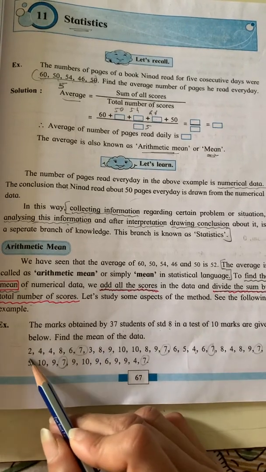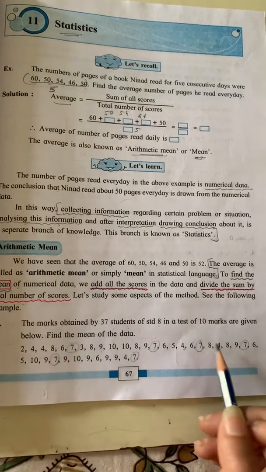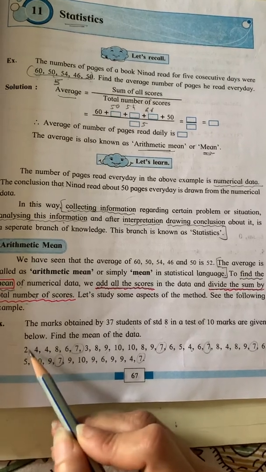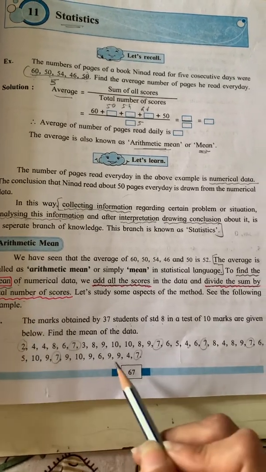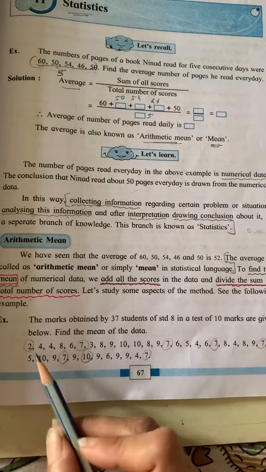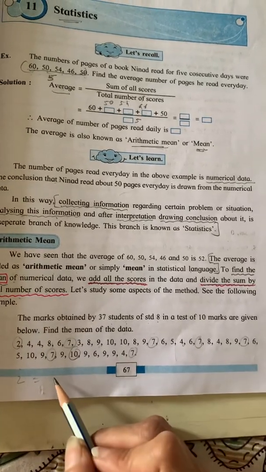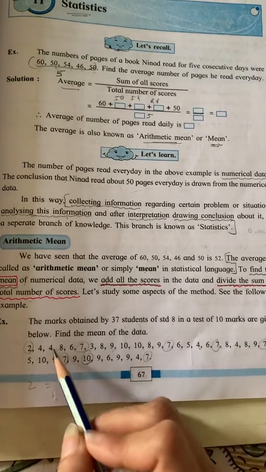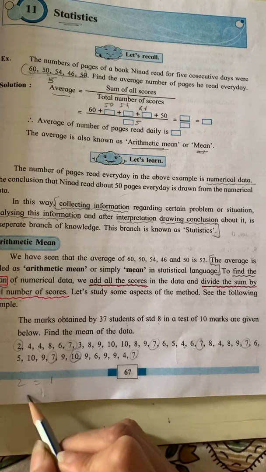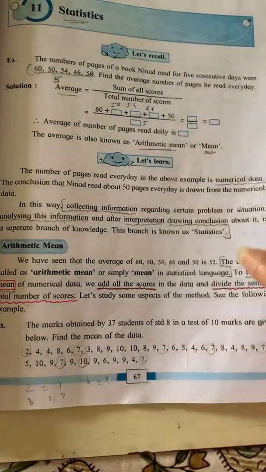Now, to add this, 2 plus 4 plus 4 plus 8, it takes a lot of time. So the simple way to add this is, we will see the lowest, that is 2, and the highest, that is 10. So from 2 to 10 we will see each number. Suppose 2, how many 2's are there? Okay, here we can see only one 2. Next, is there a 3? Okay, only one 3. How many 4's are there? This way we will start writing.